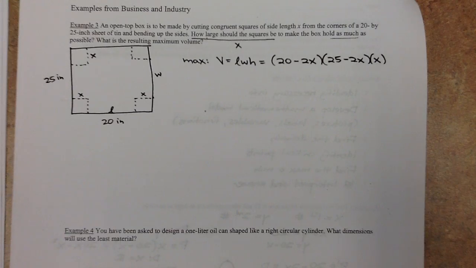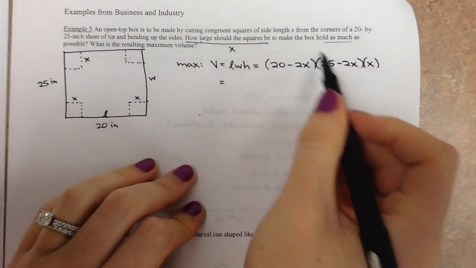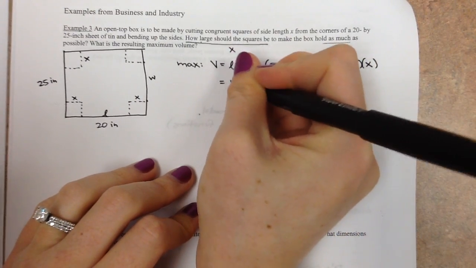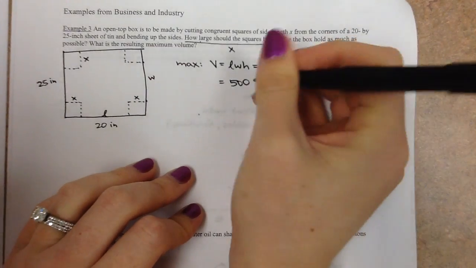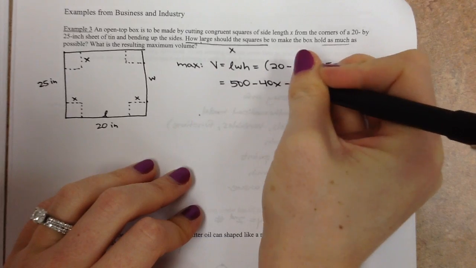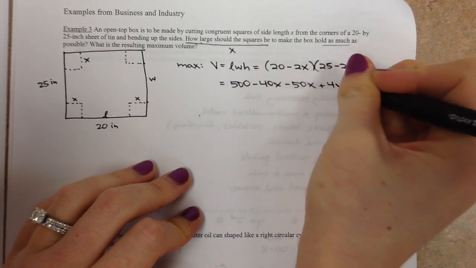I actually do want to FOIL it out and simplify everything up. Okay, so I'm going to start by foiling these 2 out. So 20 times 25 gives me 500. And then 20 times negative 2x is a negative 40x. Negative 2x times 25 is negative 50x. Negative 2x times negative 2x is a positive 4x squared.